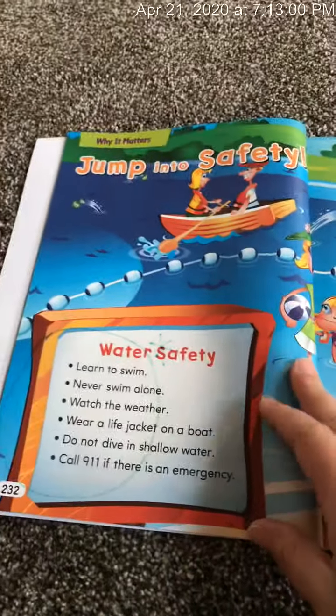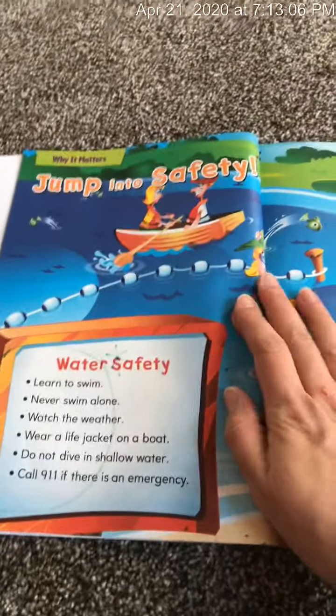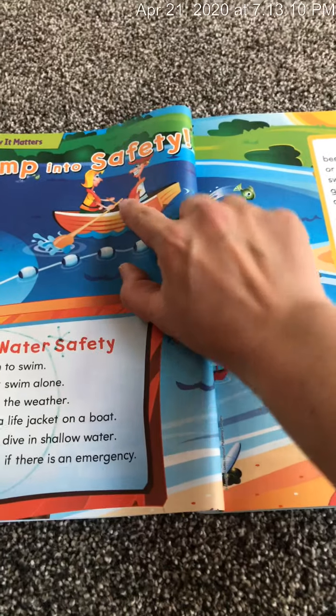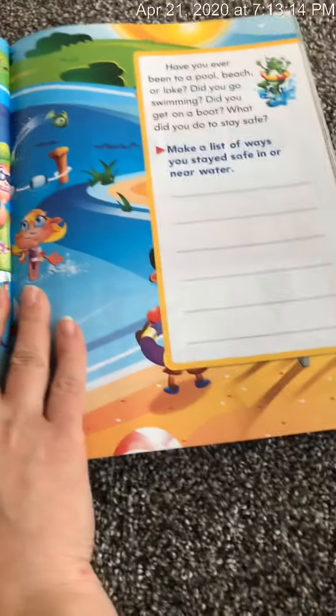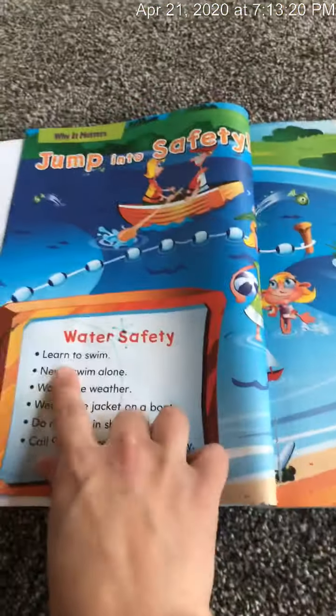All right, hopefully you are able to find a good way to keep Earth's water clean. We're going to talk about some water safety. Now, it looks like there's some people in a boat, and it looks like they're wearing life vests. They're also using their paddles. The little girl and mom swimming have on their swimmies and probably some water shoes.